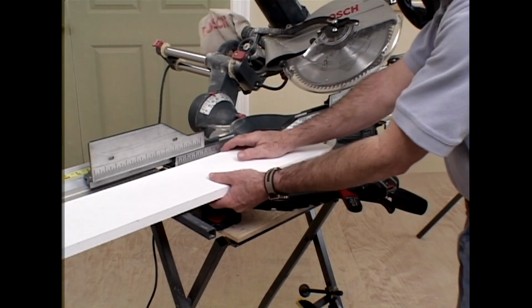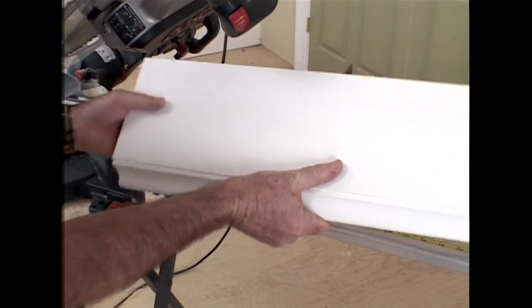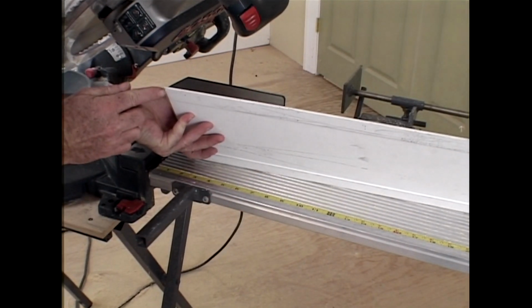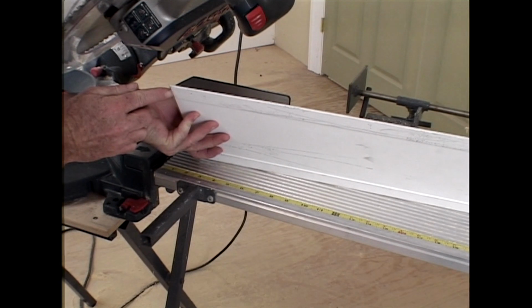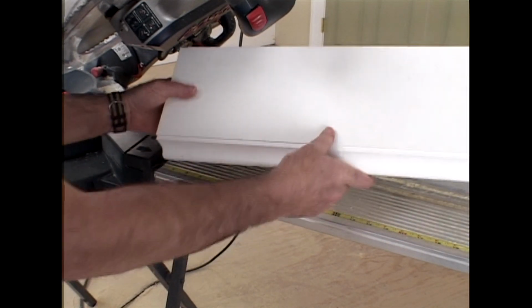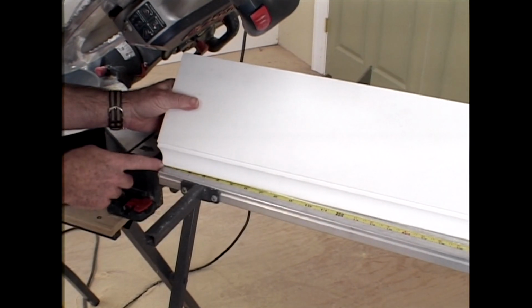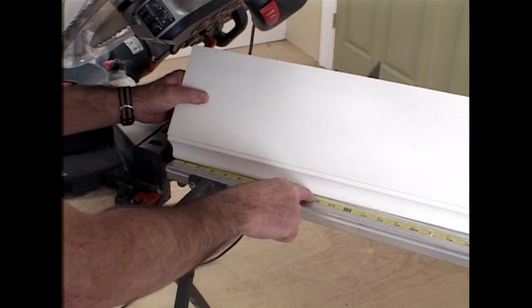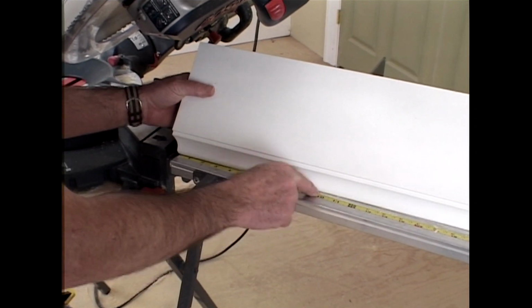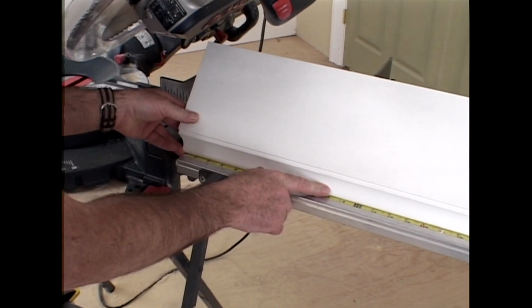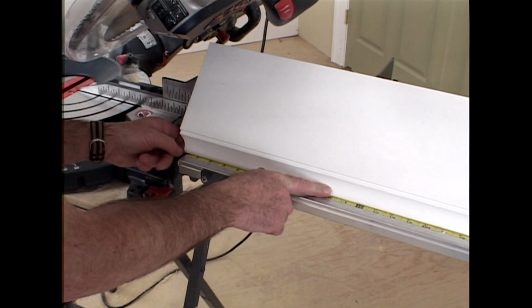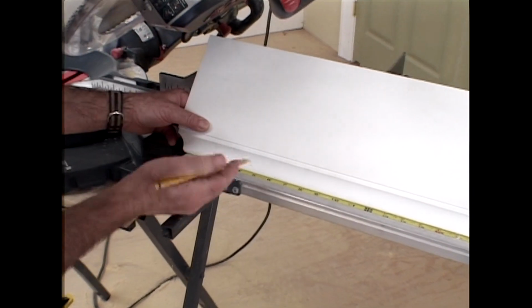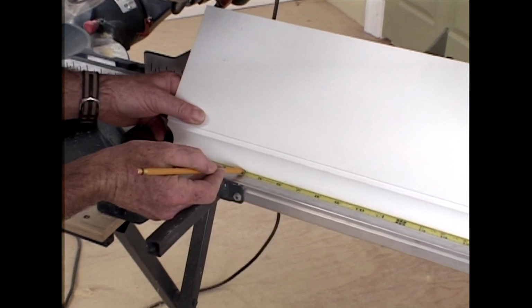Now, I'm going to flip the material again. I'm going to take the short point, and that's right here on the very edge of the material. And I'm going to line that short point up with the very end of my extension wing because I've got a tape measure embedded in the extension wing on this side of the saw too. So I don't have to pull out a tape measure to make this measurement. I can just line the short point up with my fingernail right with the very edge of the extension wing and make my mark at 4 inches.